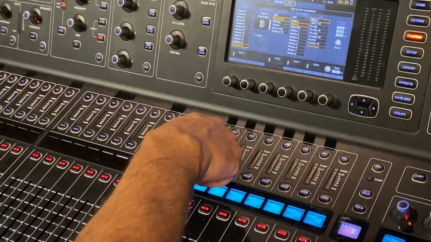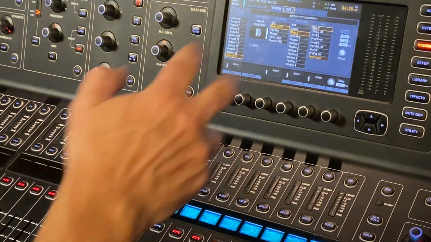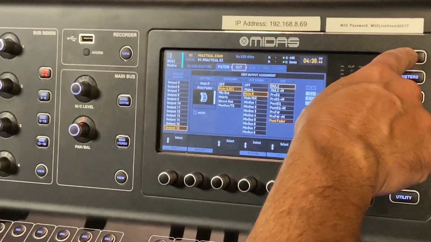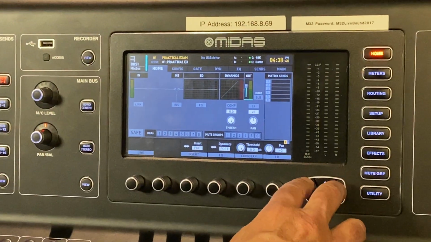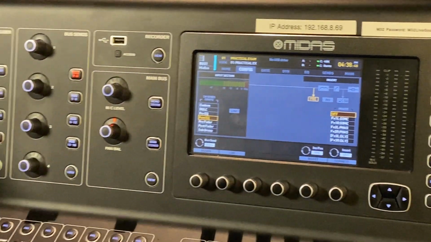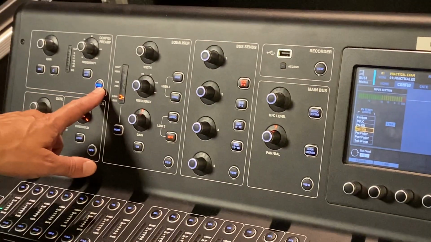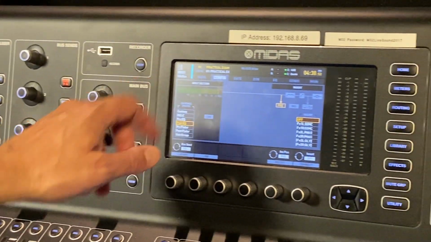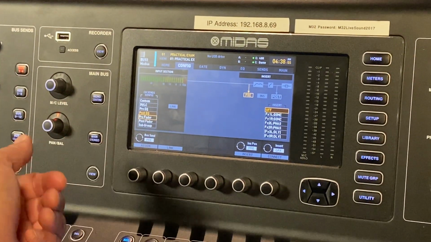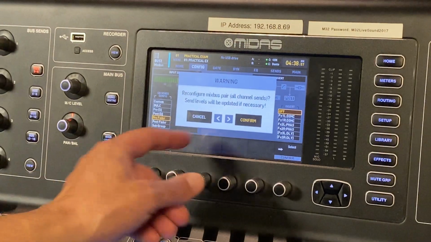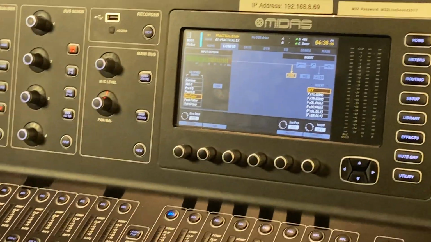So I'm going to hit select. So I'm selecting that mix. And same thing that I mentioned earlier, we could either go home and tab around to the config tab, or you can hit the view button. Either way, that'll take you right to the selection of where you make it. Pre-fader, press it. Confirm. So that mix is pre-fader.